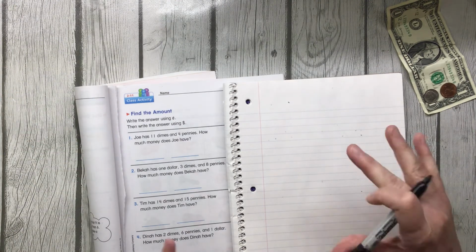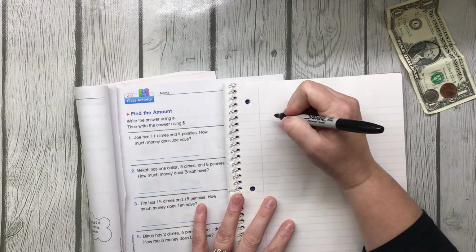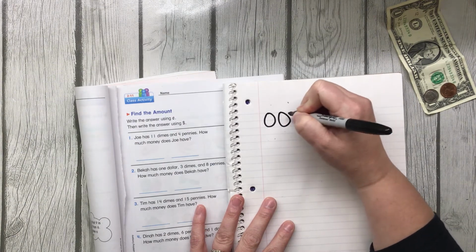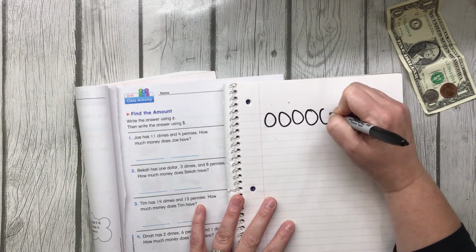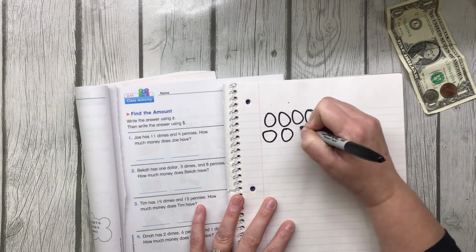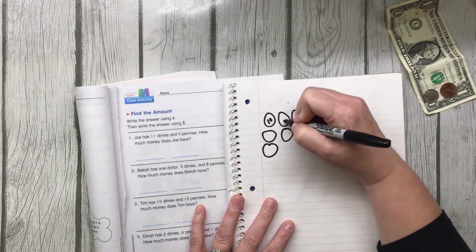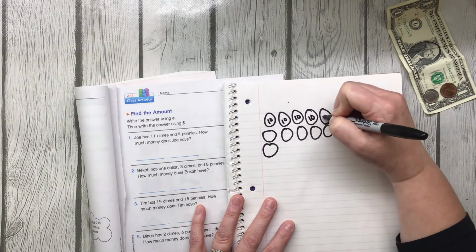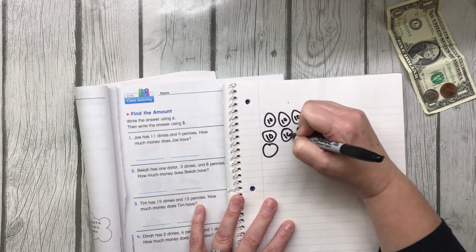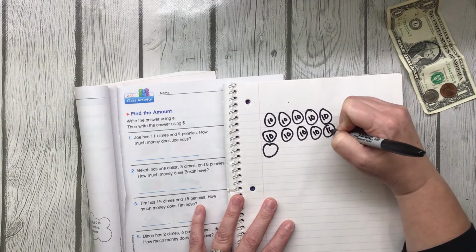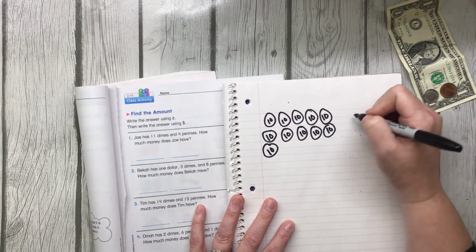Now you can draw this either way. You can draw this as coins. So these are all tens. These are 11 dimes. And then 4 pennies.